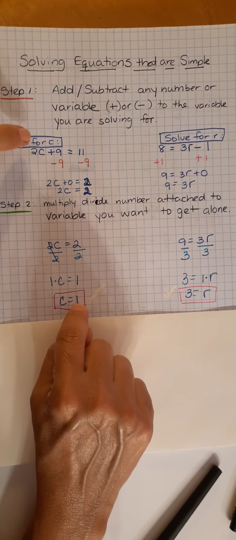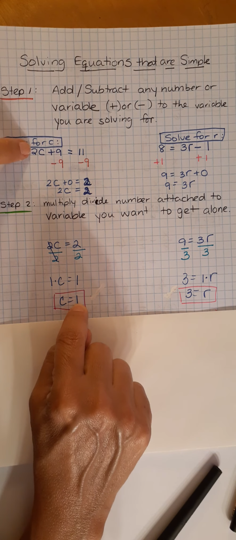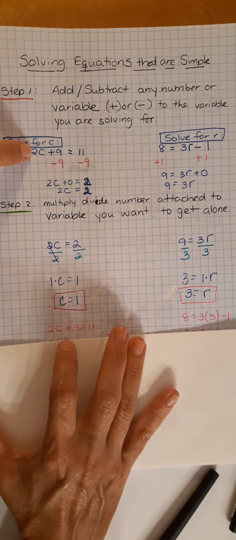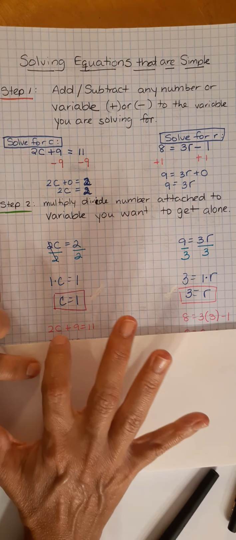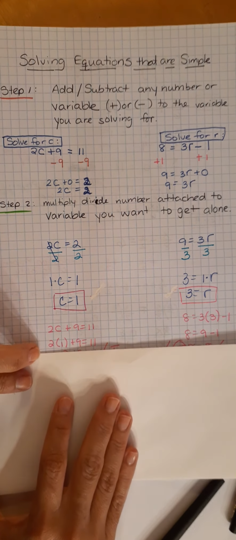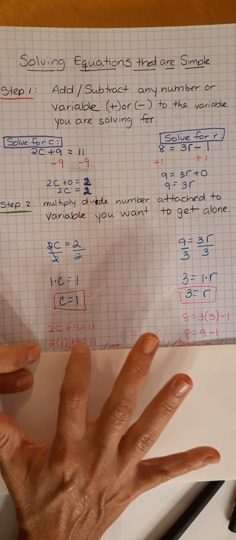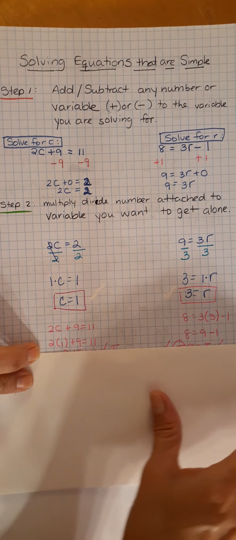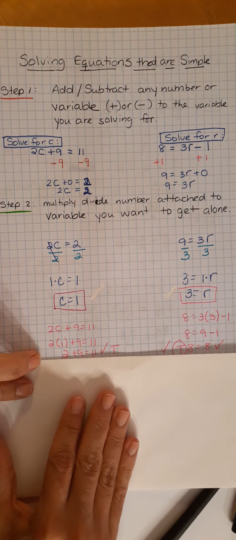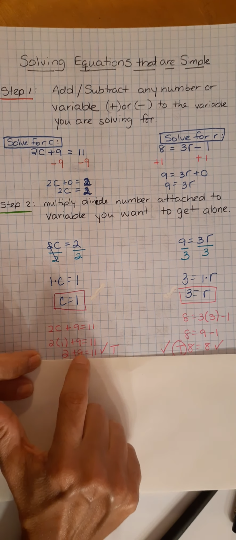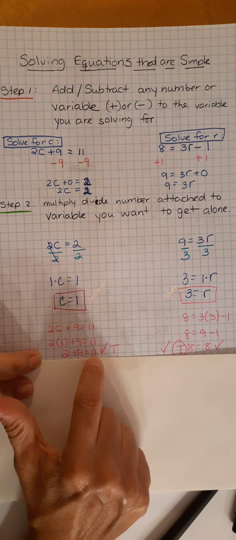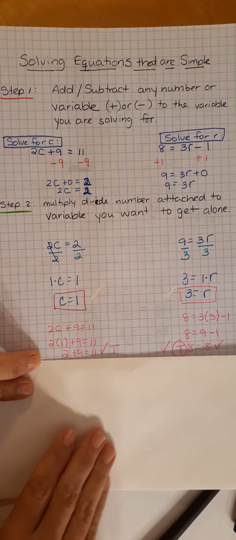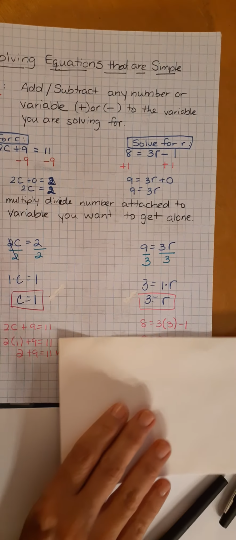Let's see. If I substitute c with 1, it would be 2c plus 9 equals 11. I'm going to change that c to a 1. Here it is. 2 times 1 plus 9 equals 11. Here, 2 times 1 is 2 plus 9 equals 11. That's a true statement. We know that c is equal to 1. It comes out true.